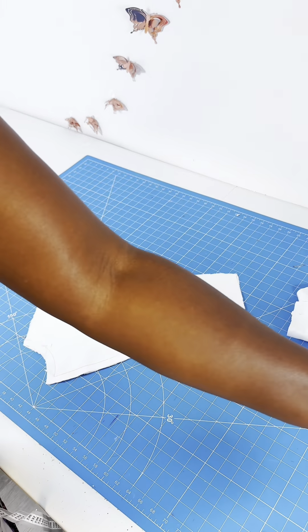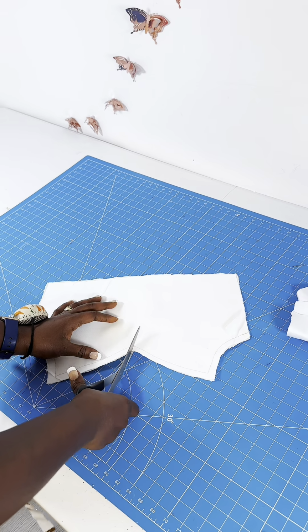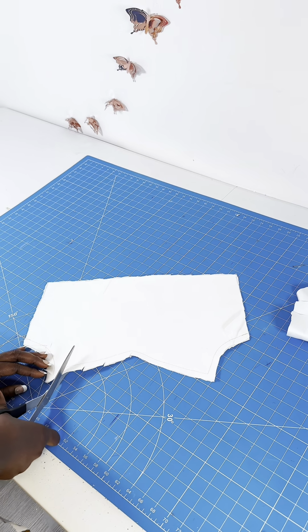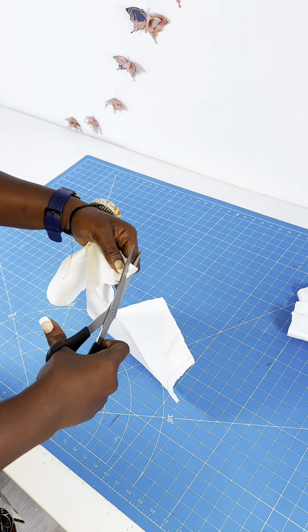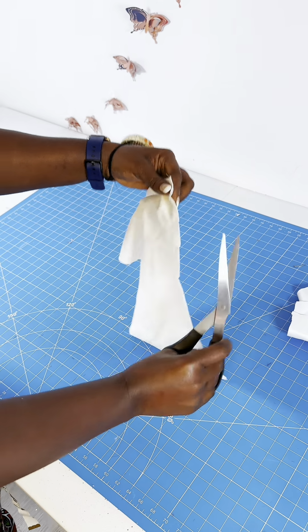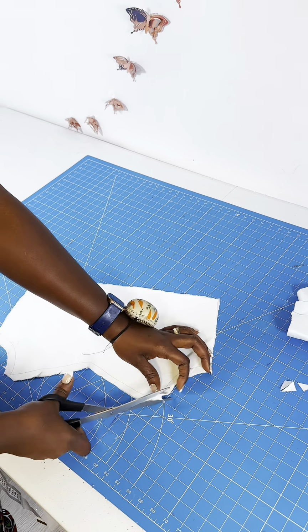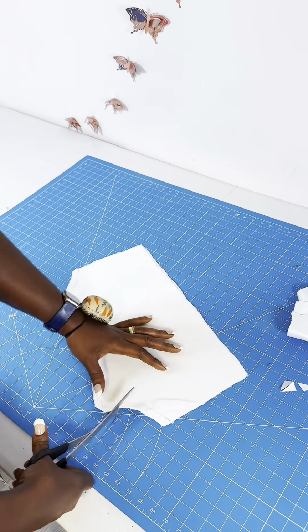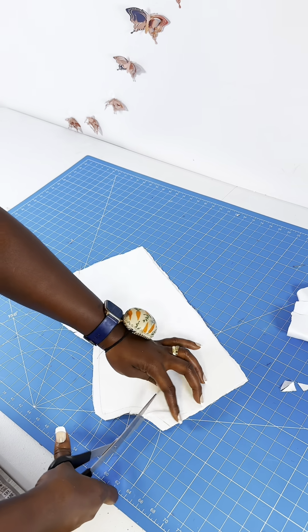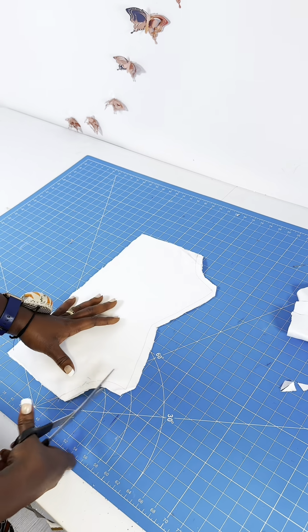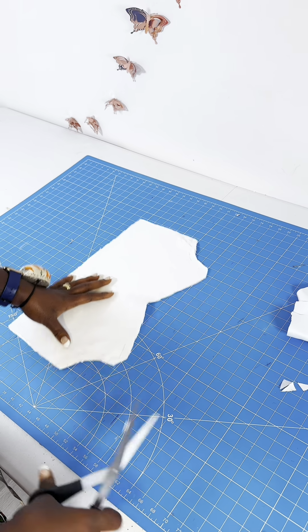The next thing I want to do is just to relax the seam lines by giving it like a mark or a notch, right? So that when I iron, it's feeling very relaxed, right? So after doing this, I'm just going to take it to the pressing iron and I'm going to press the neckline. So after doing that, for the back, I'm going to be doing the same thing.